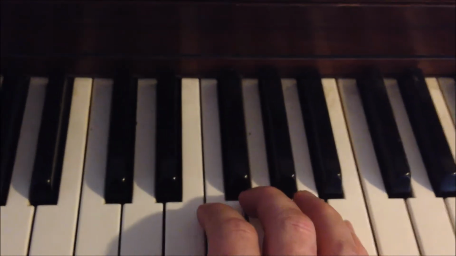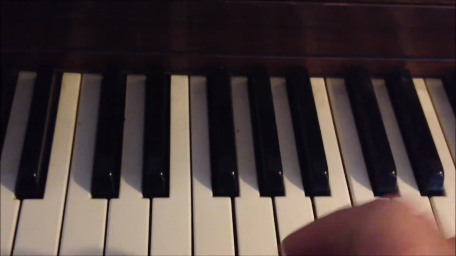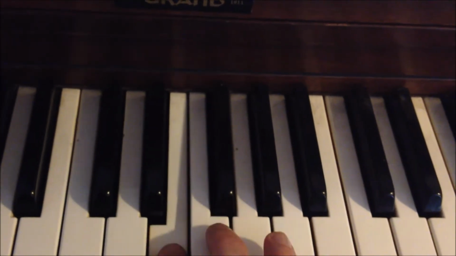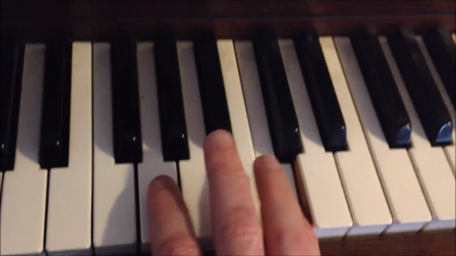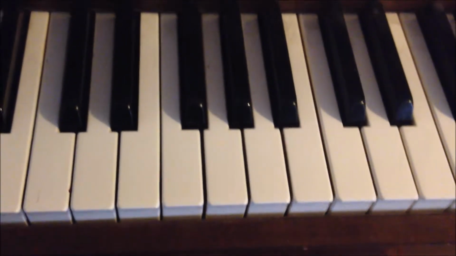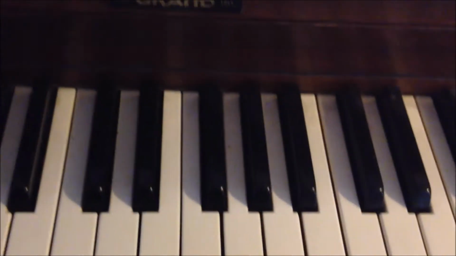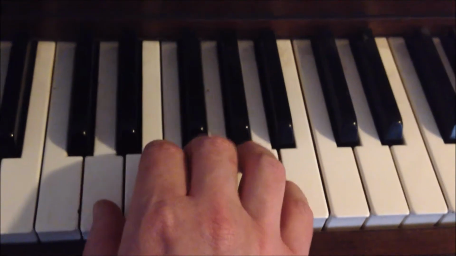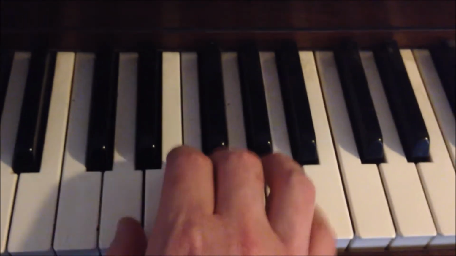Starting at D, there's the D, the root there, whole step, half step, whole step, whole step, whole step, half step, whole step. That interval sequence is no longer a C major scale. That is now D Dorian mode, because we started at D. All right, that's our second mode, the Dorian mode.